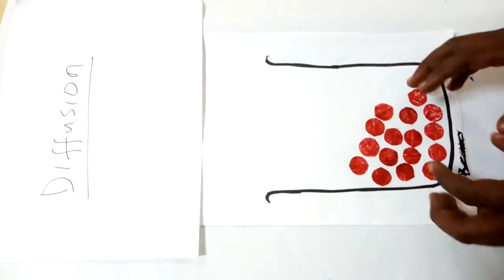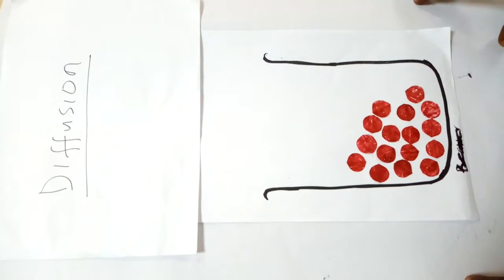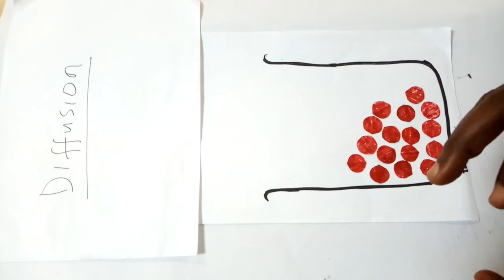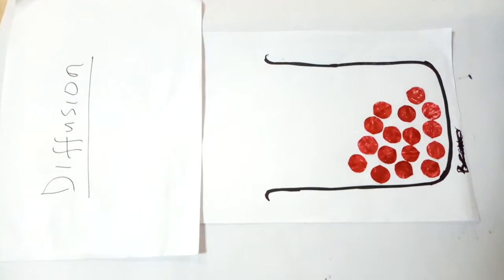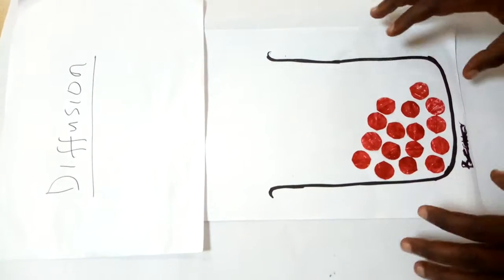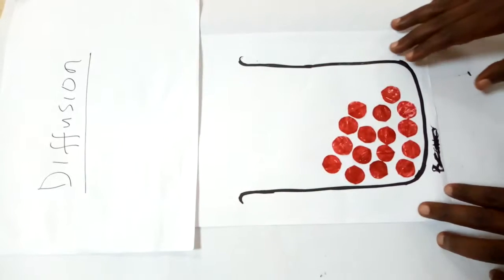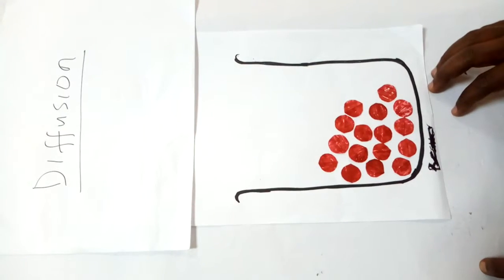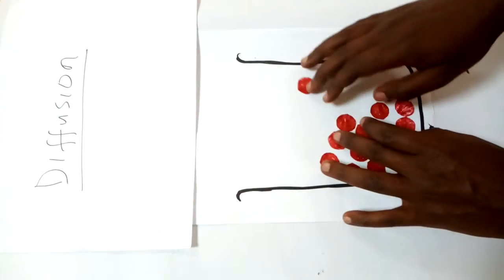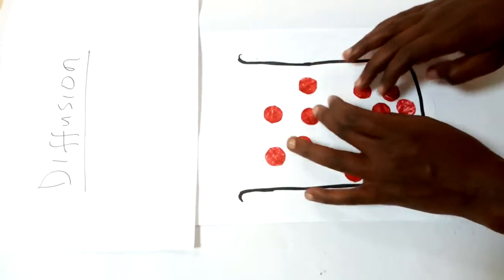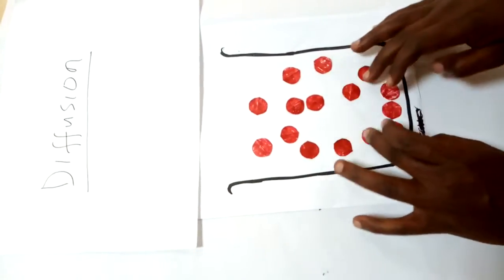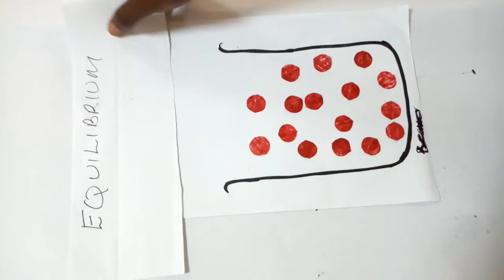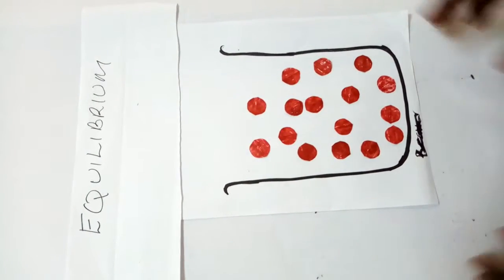Before I go to this, in simple terms, diffusion is the movement of particles from a region of higher concentration to a region of low concentration. Bringing us back to this illustration, if these particles are in higher concentration, they are bound to move from their region of higher concentration to where they are in low concentration. At the end of the day, they are said to be at equilibrium. So that is how it occurs.